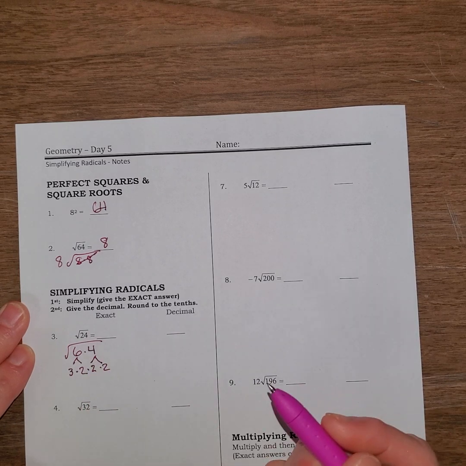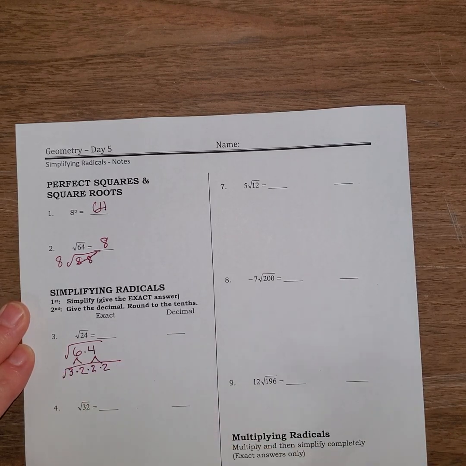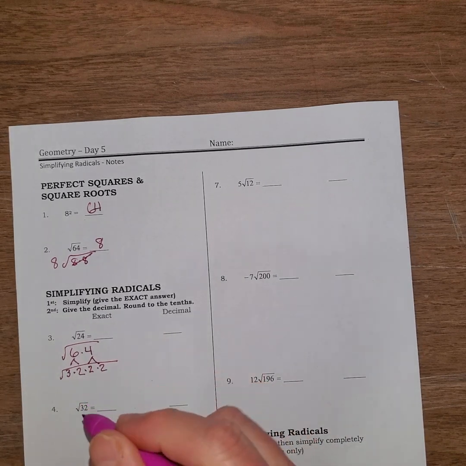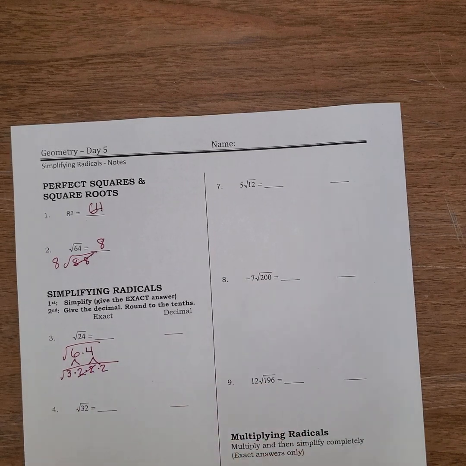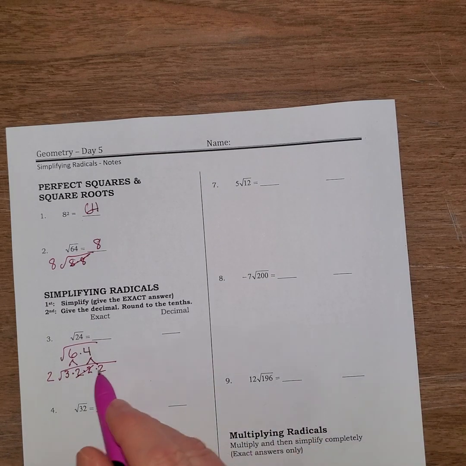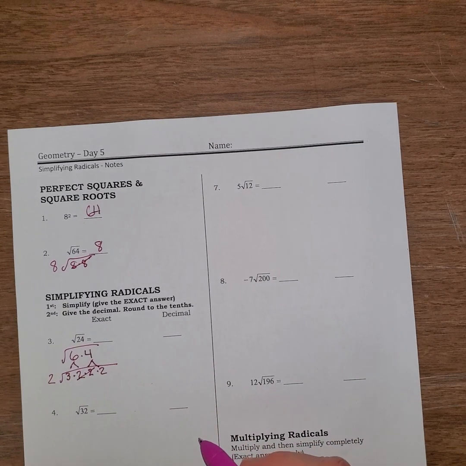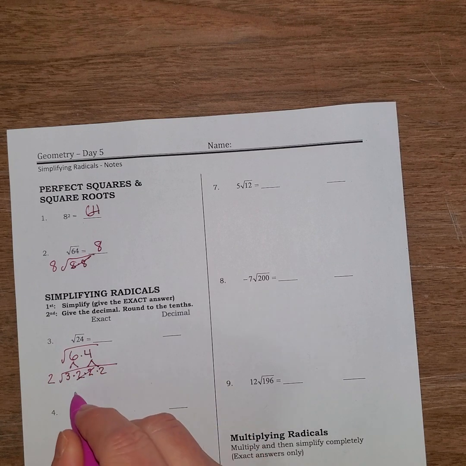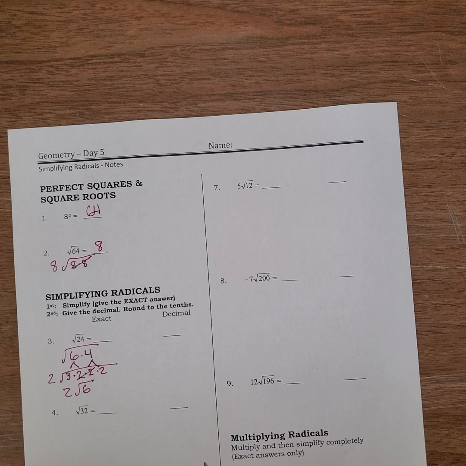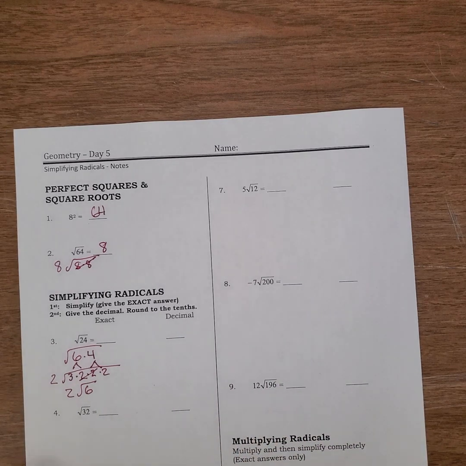So do I have a pair of 2s? Yes, I do. Don't forget the radical. I always wait until the end to do that. I don't know why. Anyway, I cancel one pair of 2s, and a 2 goes on the outside. Do I have any more pairs? No. Okay, so I'm going to multiply that back together and make it 6, and leave the 2 on the outside. And the decimal, you just punch it into a calculator, so I'm not worried about the decimal right now.